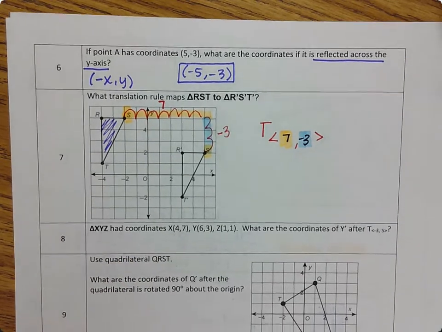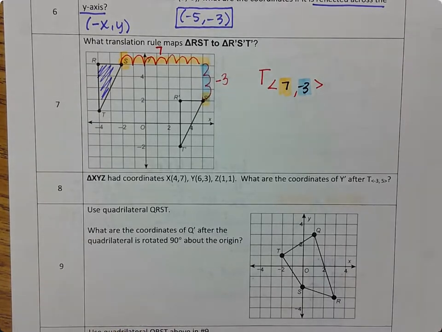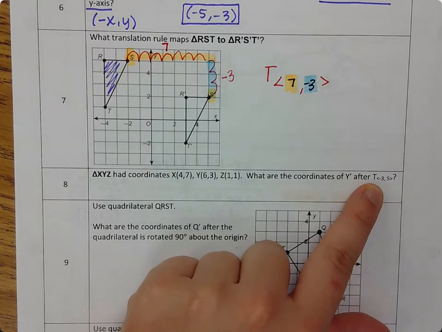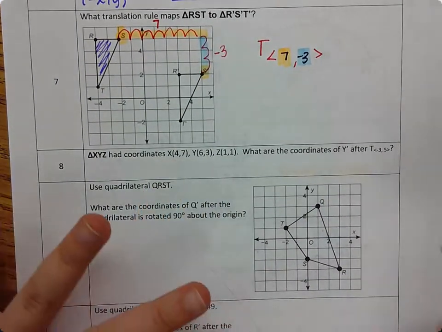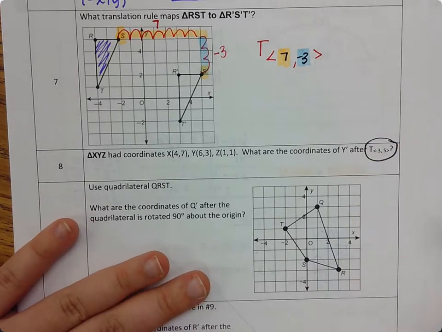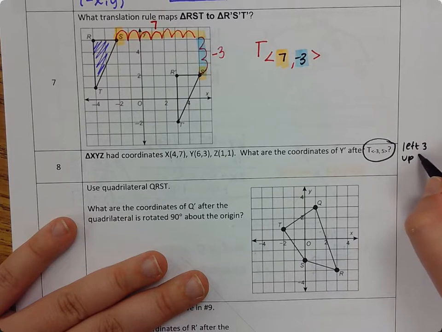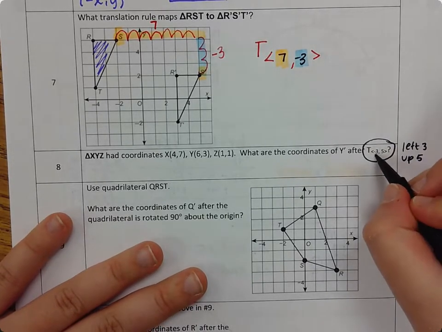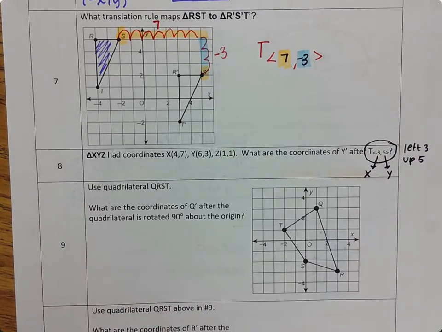All right, we've got a similar problem in number 8, except for, what does it say? Oh, we're given the translation over here, and we're not given the picture. This time we're just given these ordered pairs. So we got to know that this means that I went to the left 3 and up 5. But also know that this 3 affects an x value and this 5 affects a y value.